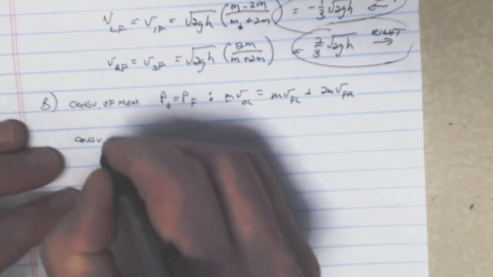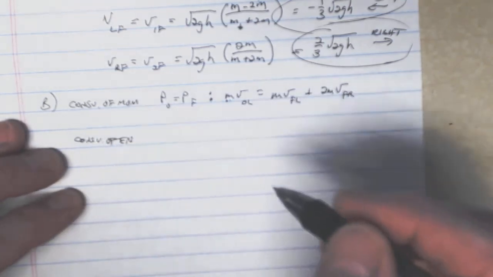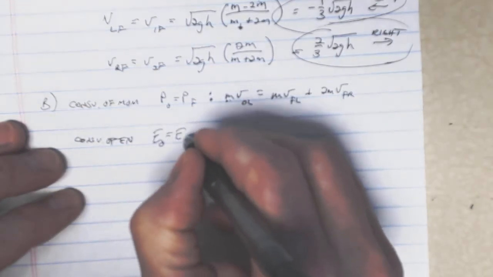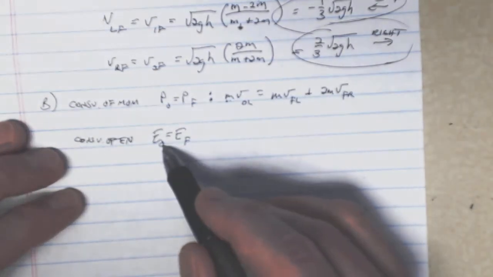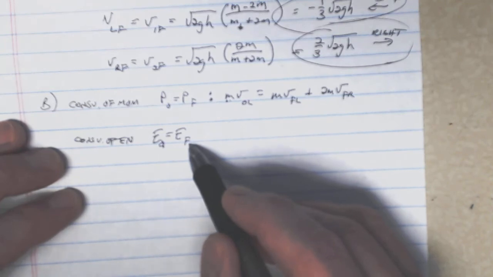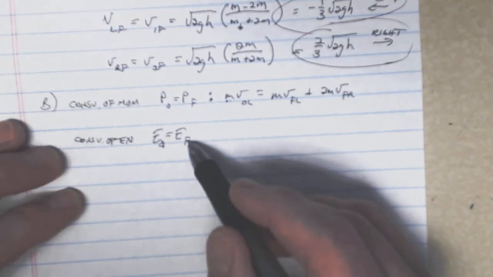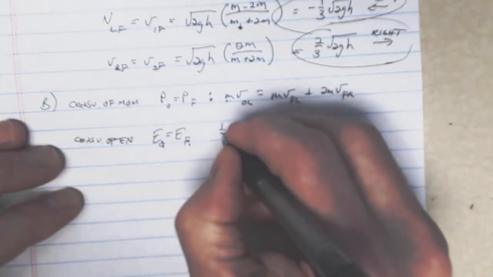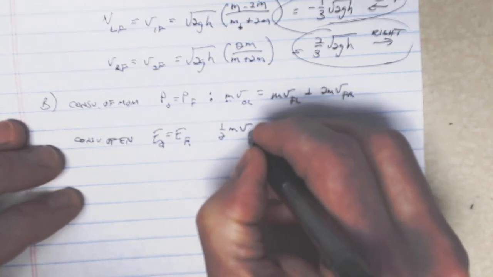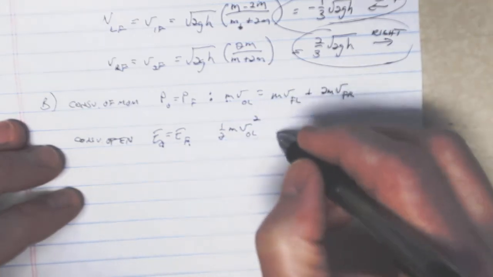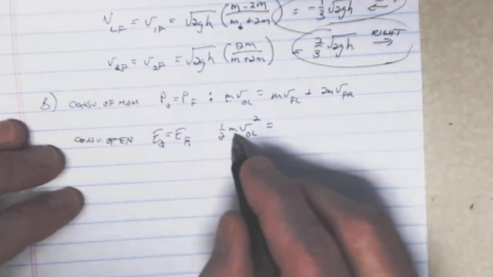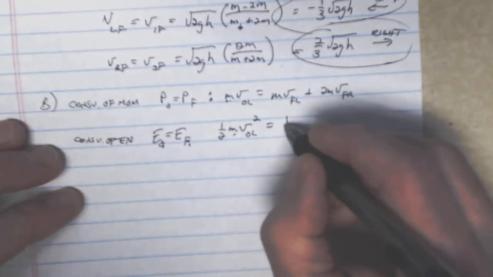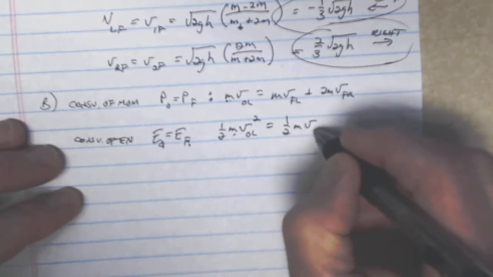Conservation of energy equation. It just says that the initial energy equals final energy. Now we're just talking about initial just before the collision and final just after the collision. And these are equal because you're told it's an elastic collision. So if we write this down, we've got 1/2 m v naught L squared. That's the initial energy. It's all in the left ball of mass m and velocity v naught L squared, equals the kinetic energy of that same ball after the collision.